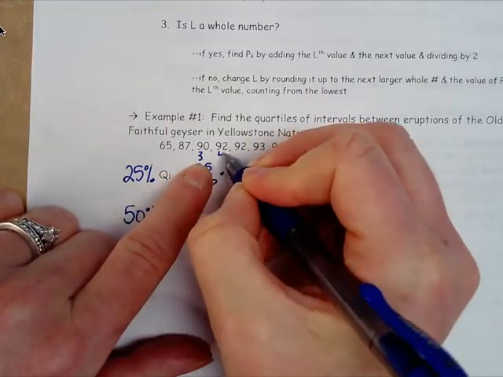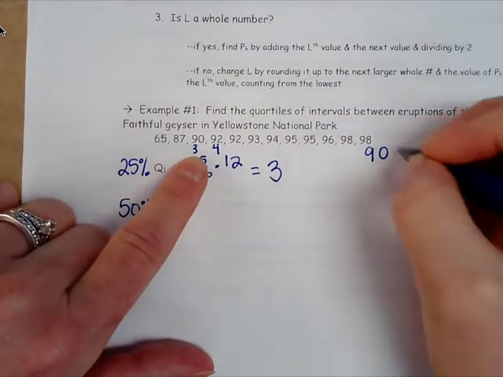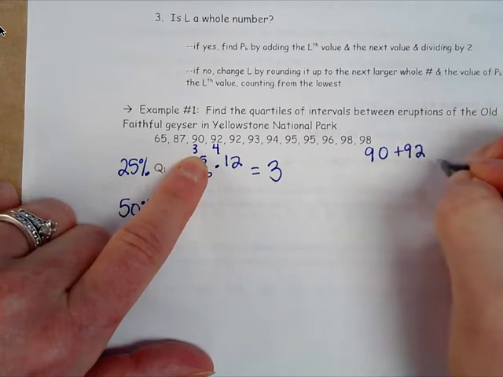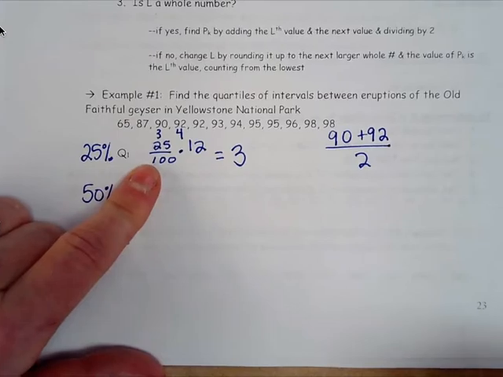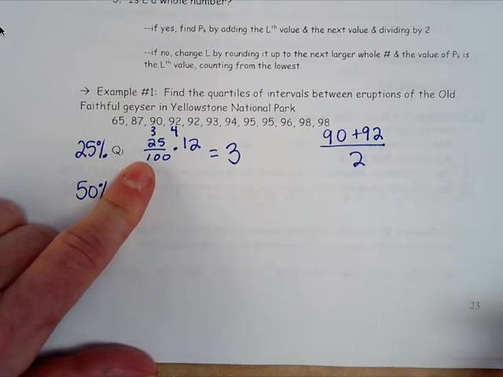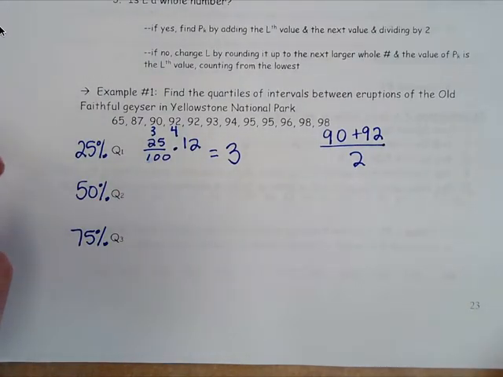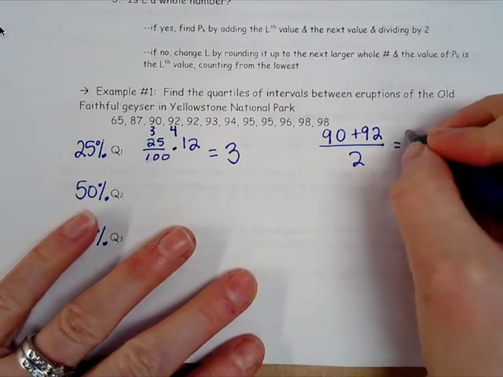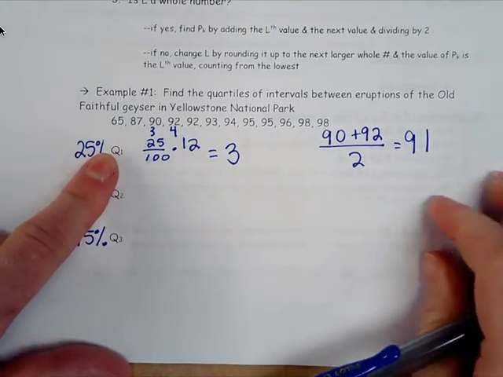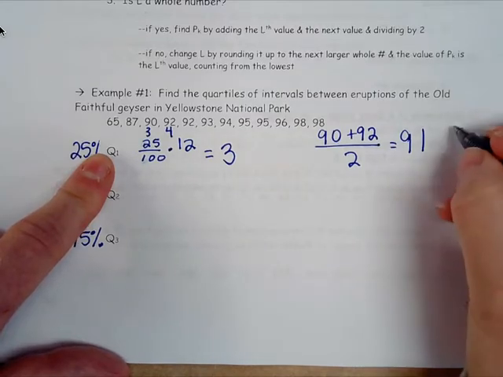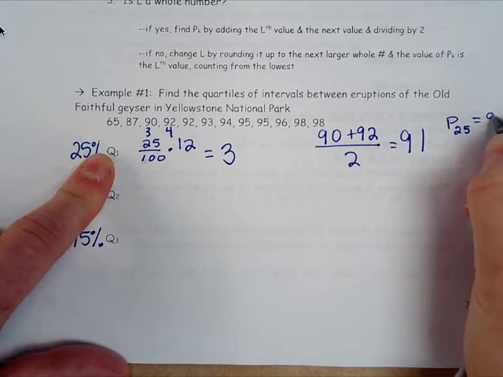So I'm going to add it to my next value, 92, and divide by 2 because it's halfway between these two. Well, halfway between 90 and 92 is just 91. So quartile 1 is 91. We can also write this as P25. Percentile of 25 is 91.